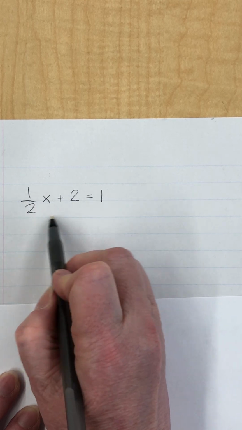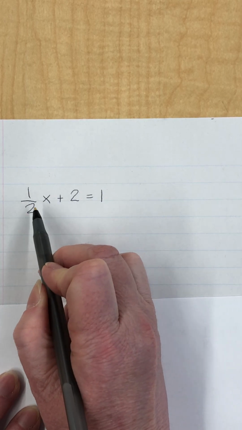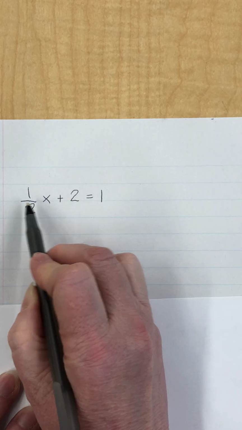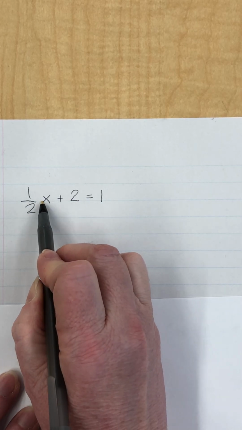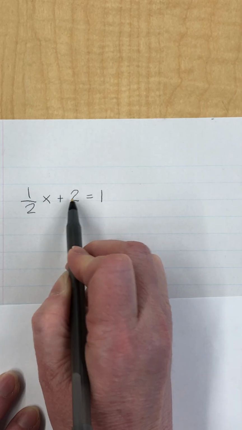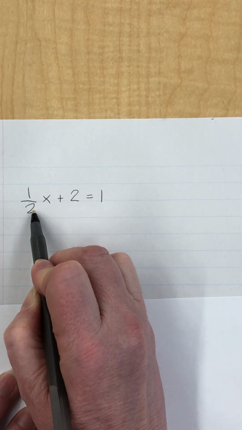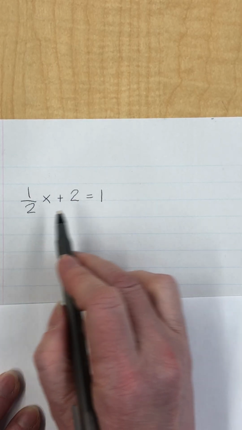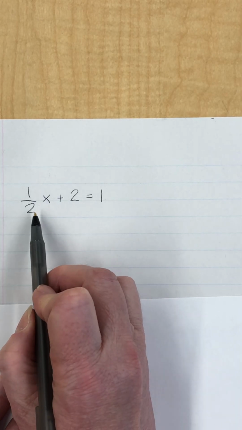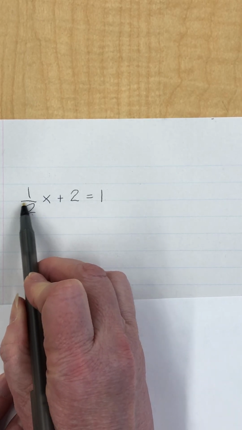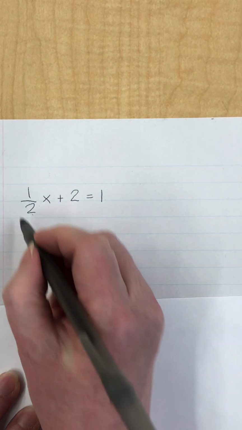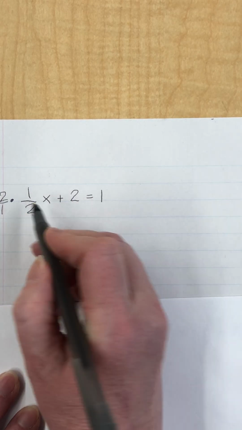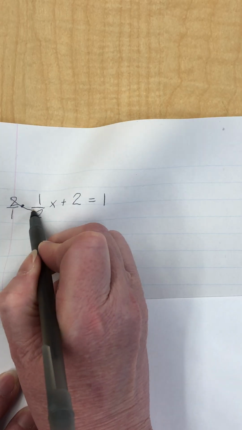So what we do with this is we have different terms. Here's one term, here's a second term, and over here is a third term. The way we get rid of the fraction is we multiply each of these terms separately, even if they don't already look like a fraction like 1/2, and we multiply every term by the common denominator of all fractions throughout the equation. In this case, this only has one fraction, so our common denominator is going to be a 2. So we are going to multiply every term by 2, which is 2 over 1. So this becomes 2 over 2, or just 1x.